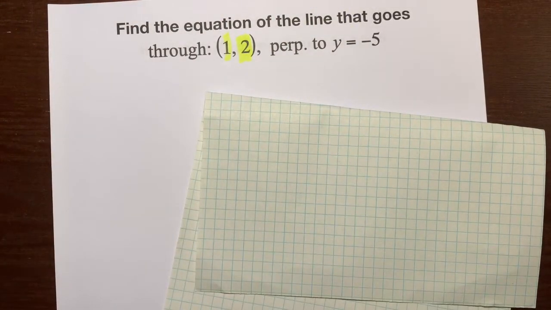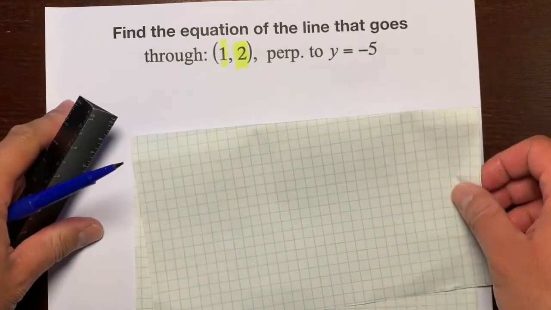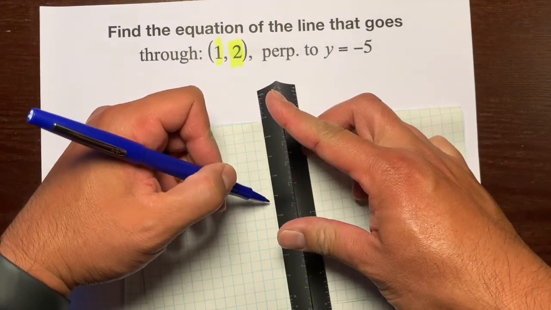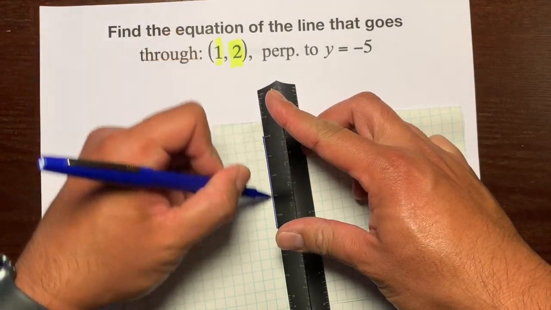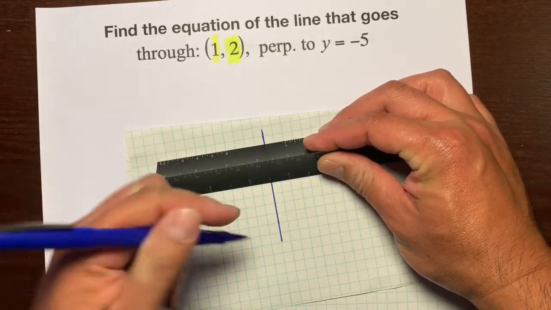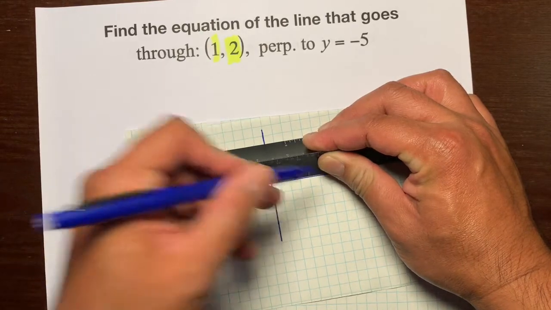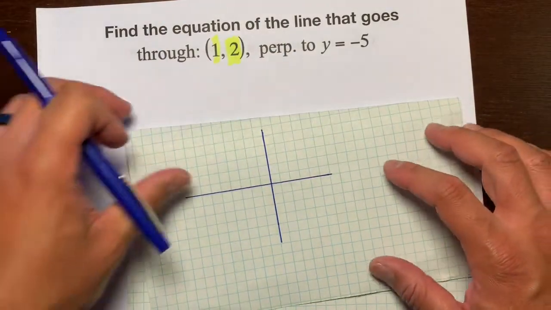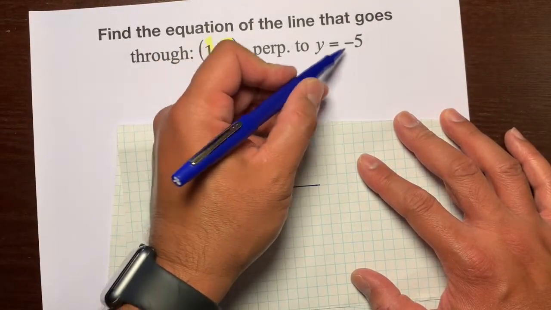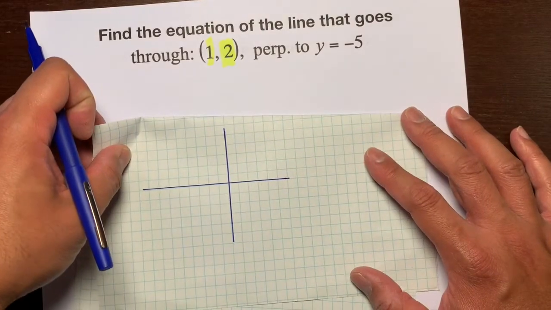So one way that I want to illustrate this problem to you guys is let's actually graph it. If you have graph paper, hopefully you're doing this in your graphing notebook. If you don't have a graphing notebook or graph paper yet, please get some. If you don't want to go to the store, but you have a printer, you could always print graph paper from home. Okay, so anyways, let's graph this y equals negative 5 just to illustrate what's going on here.